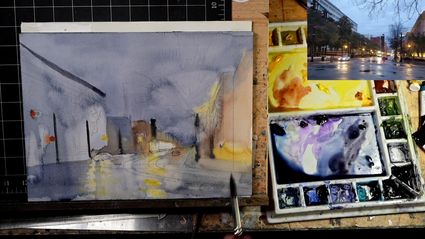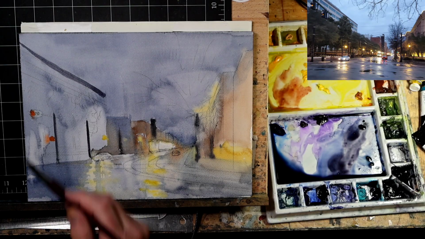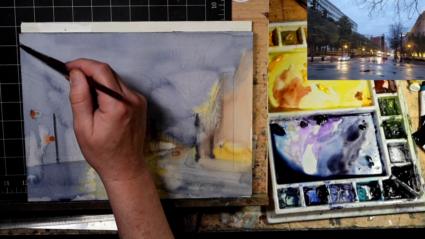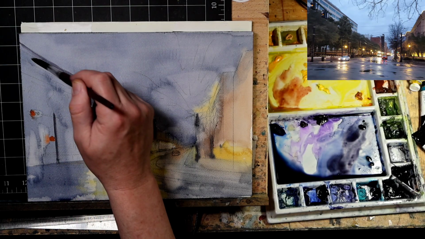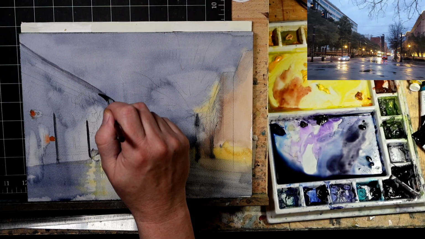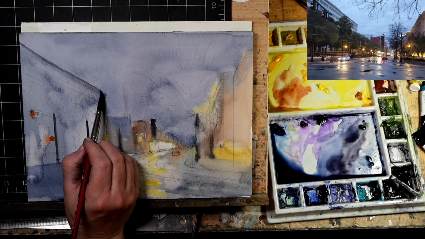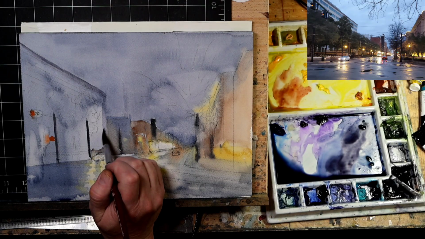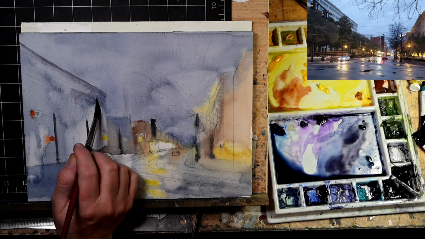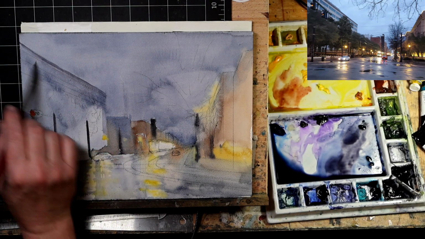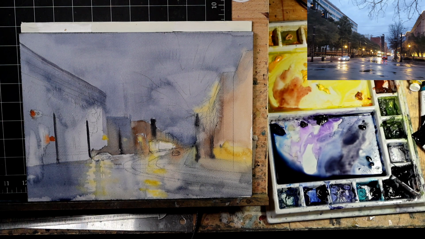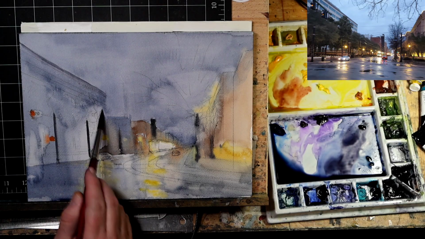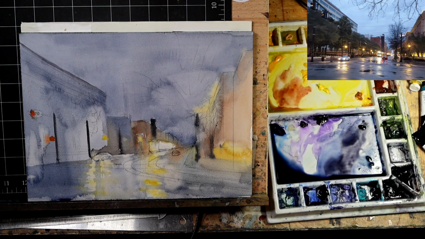I think it's honestly easier to paint some of this if you were gonna try and do a little bit more realistic with a flat brush that has square sides to it. It'll make it a lot easier. But I'm kind of just throwing it together and letting it be what it is.